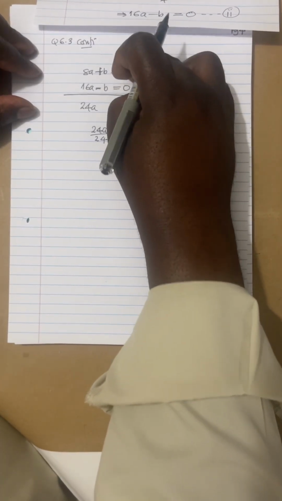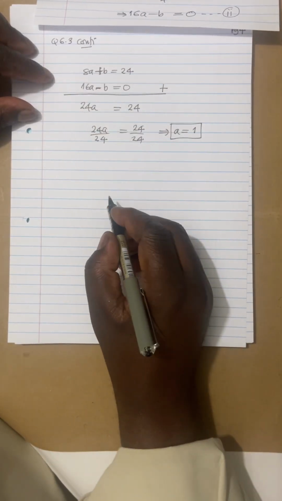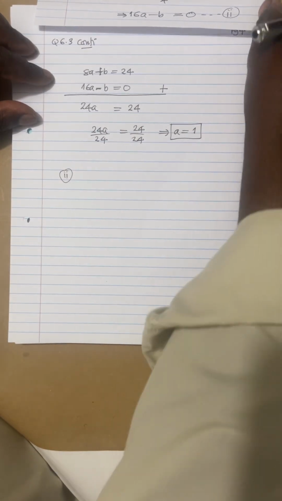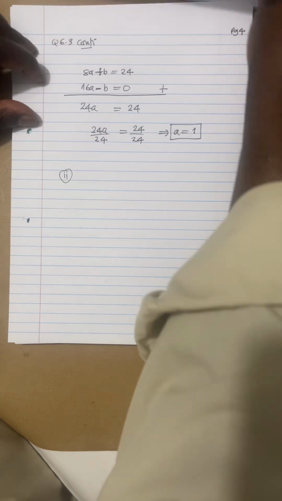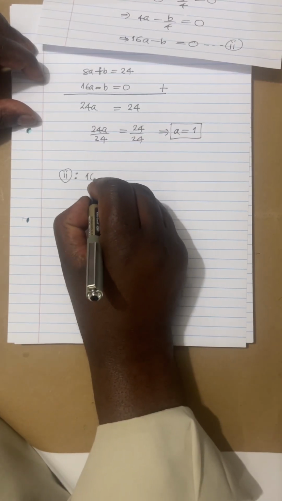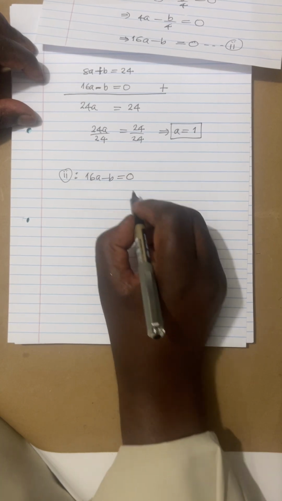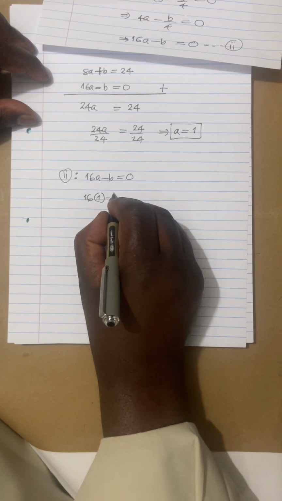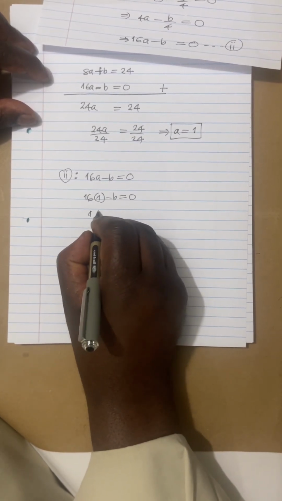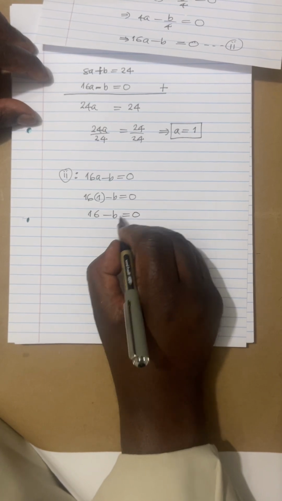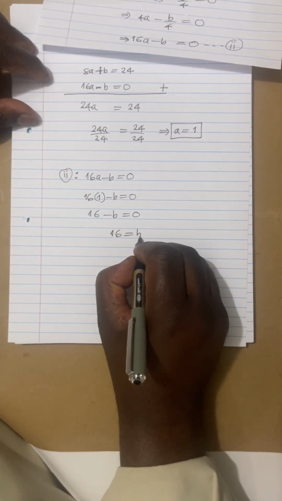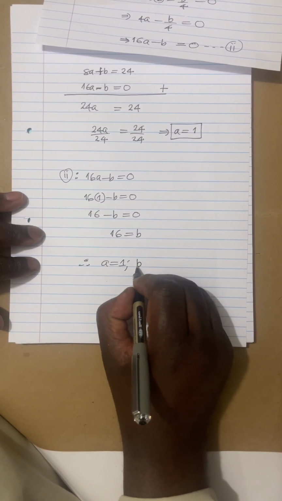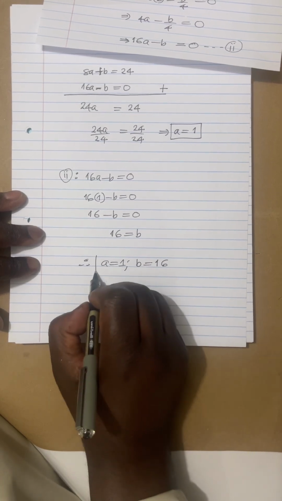We now are supposed to determine the value of b. We can use either one of the two equations. The second one is easier for me, so I'm picking equation number 2. What does equation number 2 say? It says 16a minus b is equal to 0. What's the value of a? a is 1, so it must come here. So it will be 16 times 1 minus b equals 0, and this will be 16 minus b equals 0. Taking b to the other side, you're going to get 16 equals b. So we can finally say, therefore, a equals 1 and b equals 16. This is 7 marks.